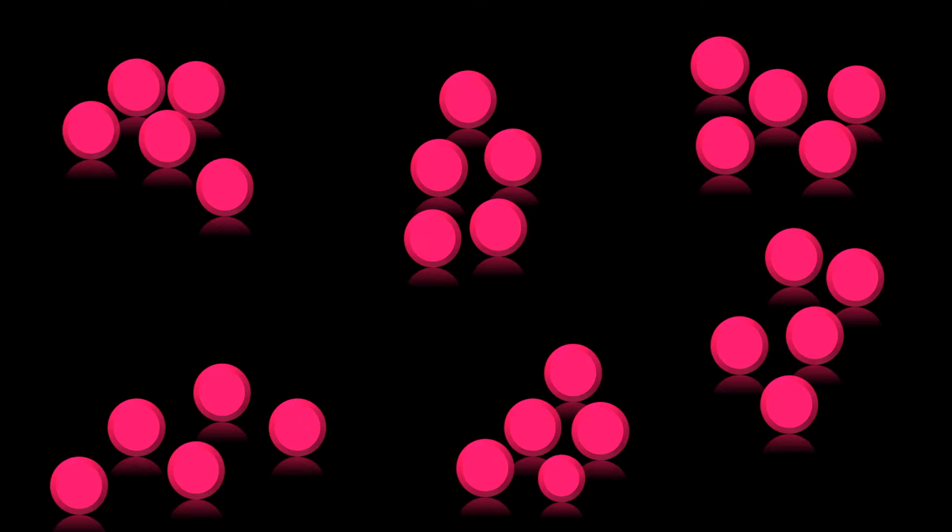Now we've got even more pink circles here. And because they're not in an array, it's a little bit more difficult to count. Are we really going to try counting these one at a time? 1, 2, 3. No, no, we don't want to do that. That's going to take too much time. And we want to save time. And we want to save our energy. So what can we do?